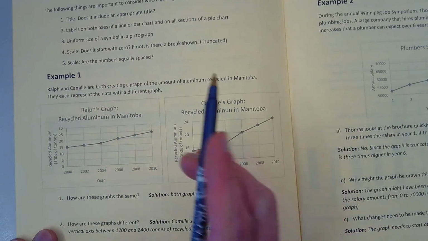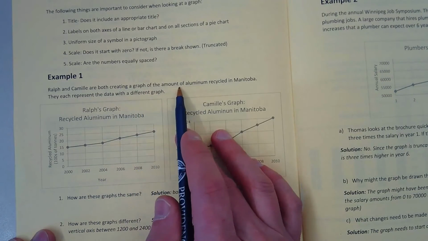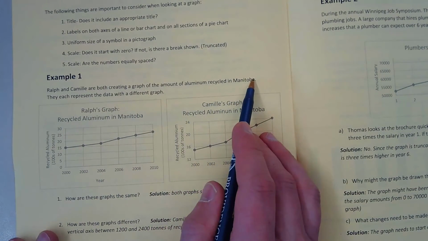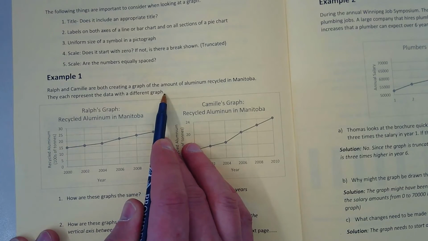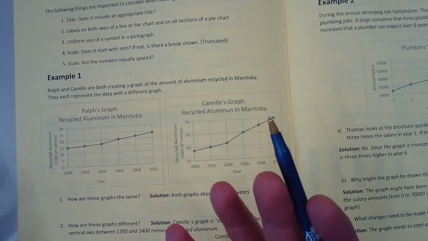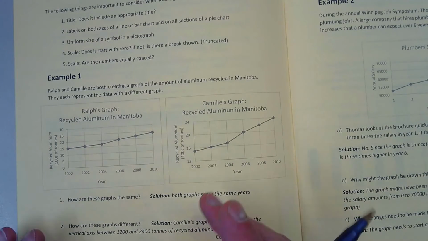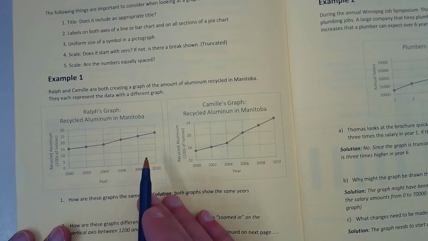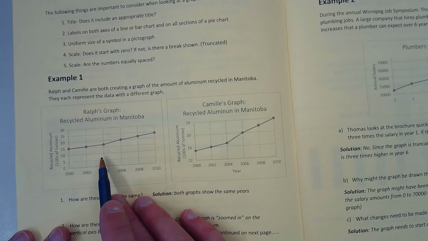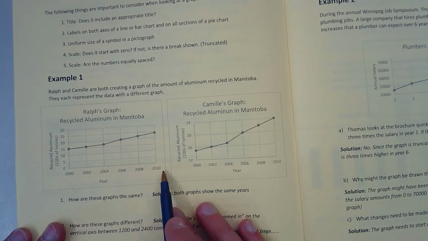Example 1. Ralph and Camille are both creating a graph of the amount of aluminum recycled in Manitoba. They each represent the data with a different graph. So it's the same data, but the graphs look different. Let's compare them. How are these graphs the same? Looking here, they both start in 2000, go to 2010.